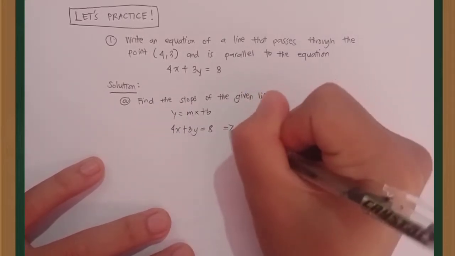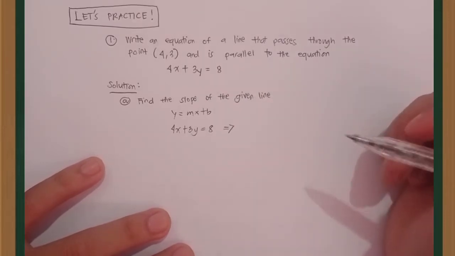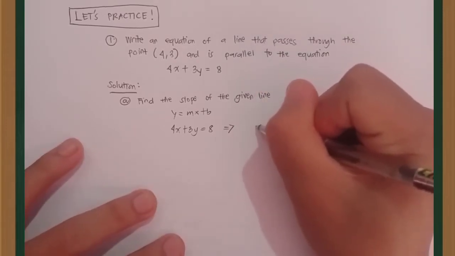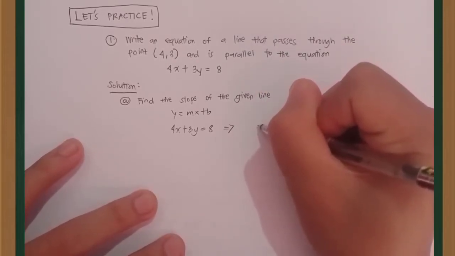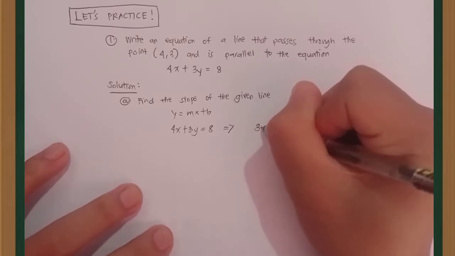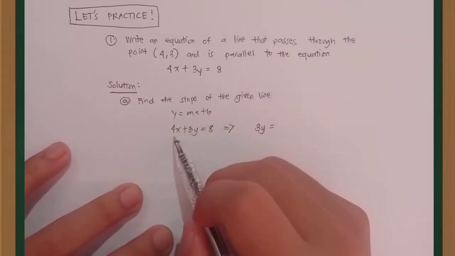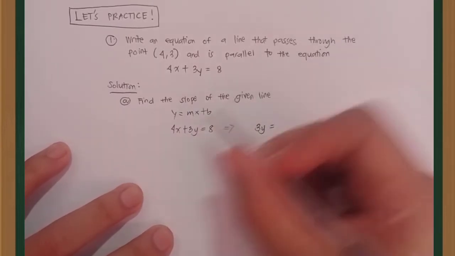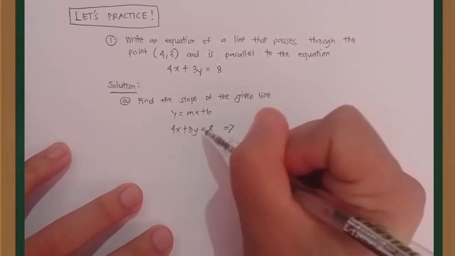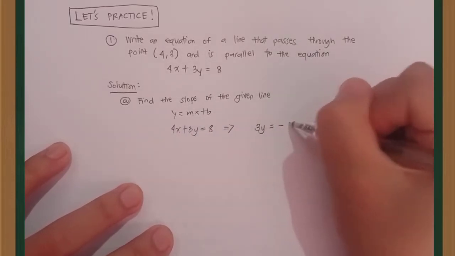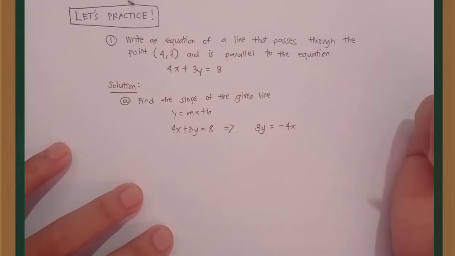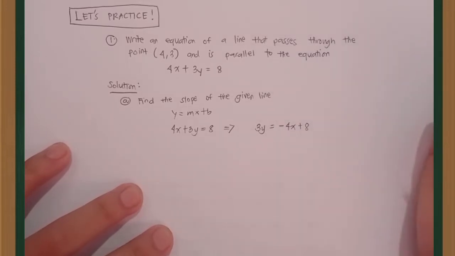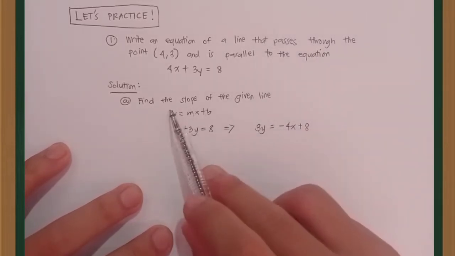So if you're going to transform this into its slope-intercept form, it is simple. What we will do is keep the term with the y variable on the left side. So it becomes 3y equals, then the term with the x variable, we will transpose to the right side. So the 4x, when transposed to the right side, becomes negative 4x. Am I clear? Then copy the constant which is positive 8. So it now has the same form as the slope-intercept form.